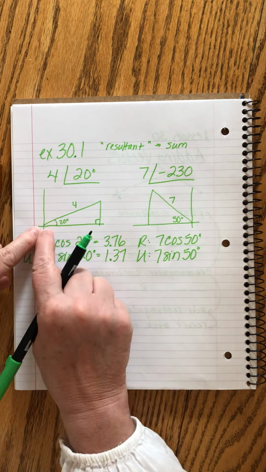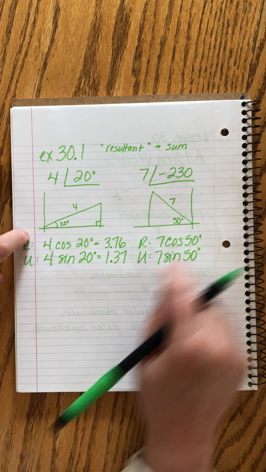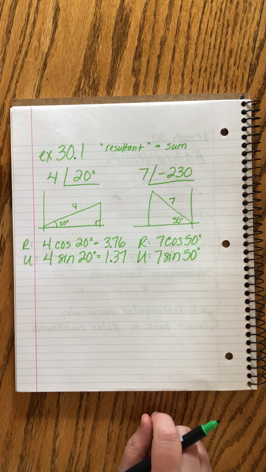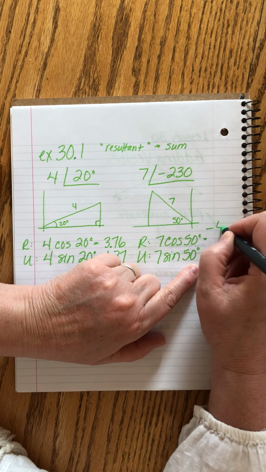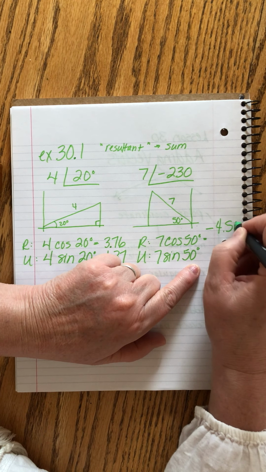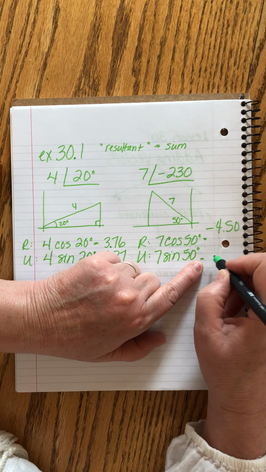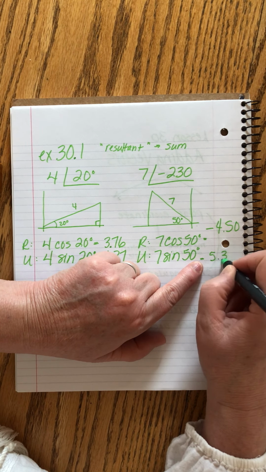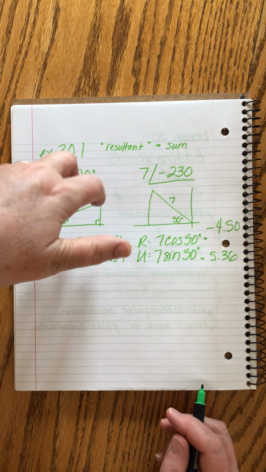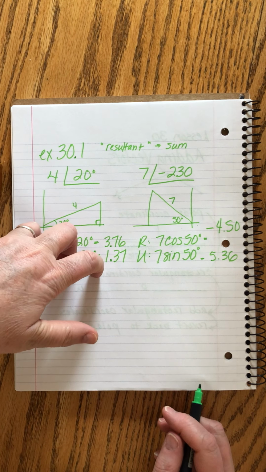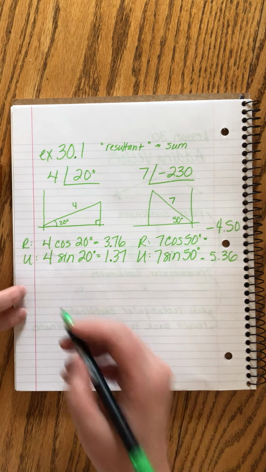What we're doing is calculating this side and this side, and that side and that side. These values equal minus 4.50, and this one equals 5.36. Okay, so now I have translated these from polar coordinates to rectangular coordinates. Now I can actually add them.